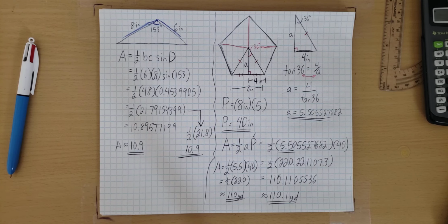I'm not going to cover number 6 because that's a circle, and we've already reviewed a circle in the previous video. Only difference here is that in this page you're given the radius instead of the diameter. Okay? So everyone should be able to work that one out.